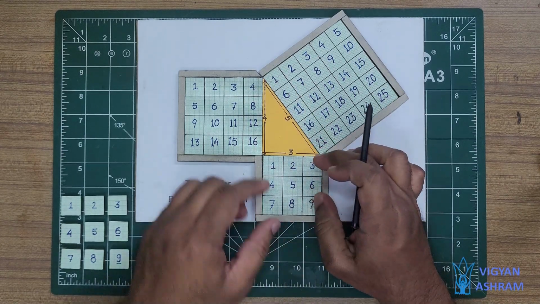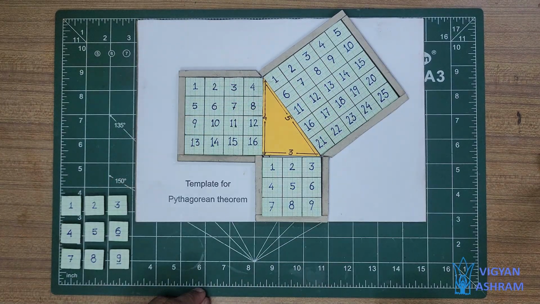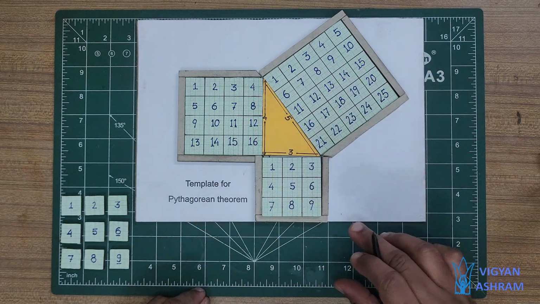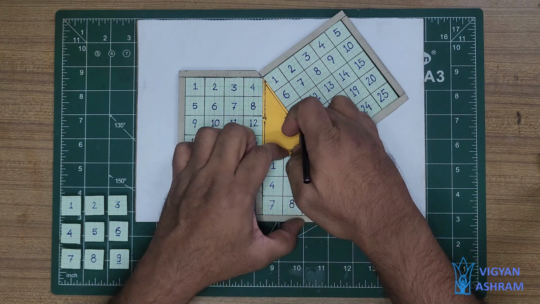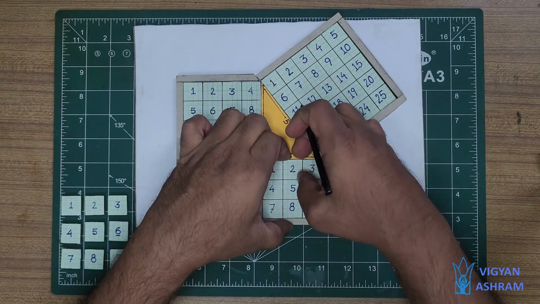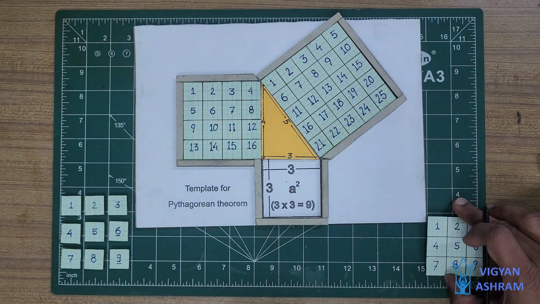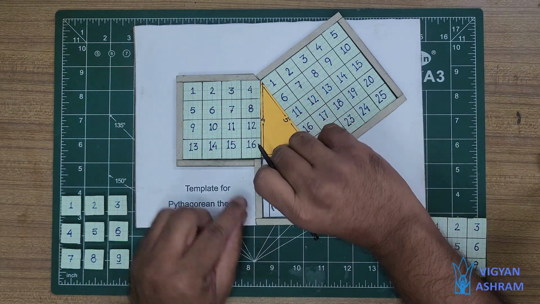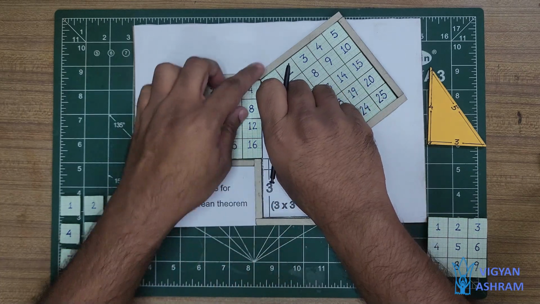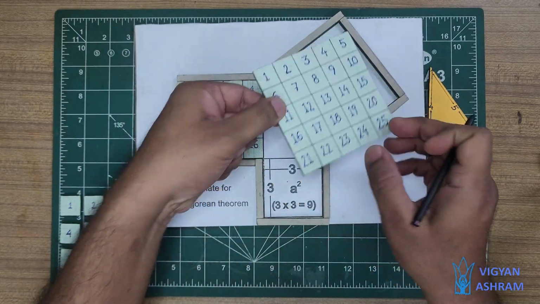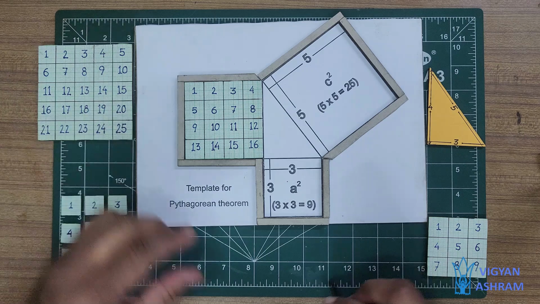However, how does the model work? The working principle of this model is that I am going to remove the square of 3 units from the model and keep it here for now. I am just going to keep the triangle outside here. I am also going to remove the square of 5 units and keep it here for now.